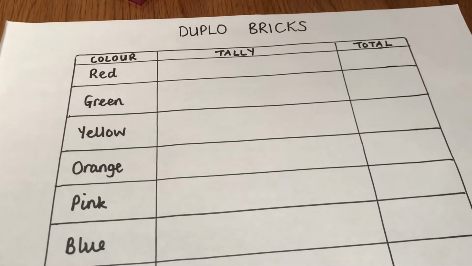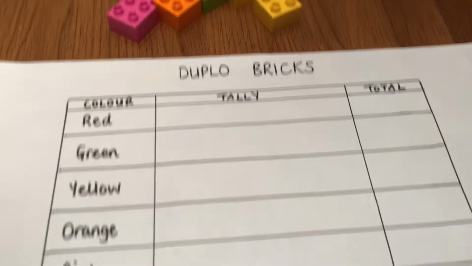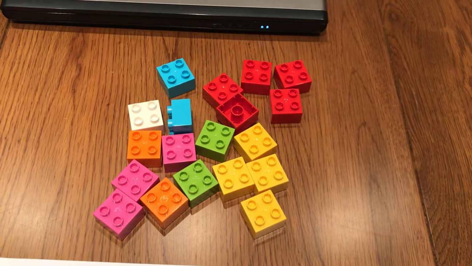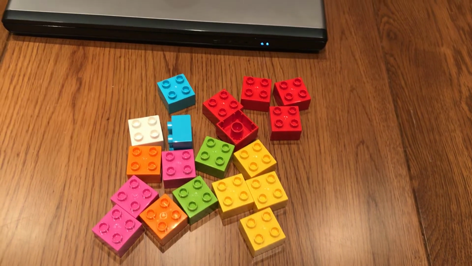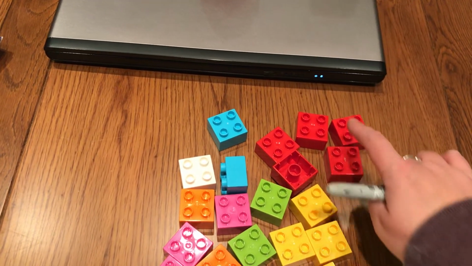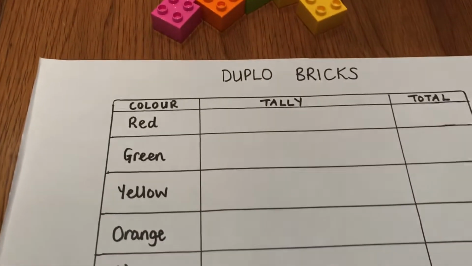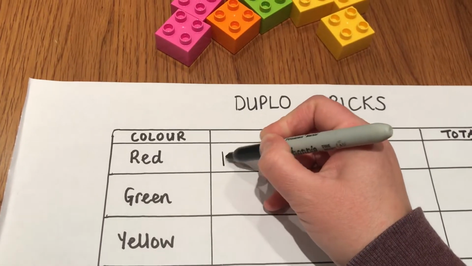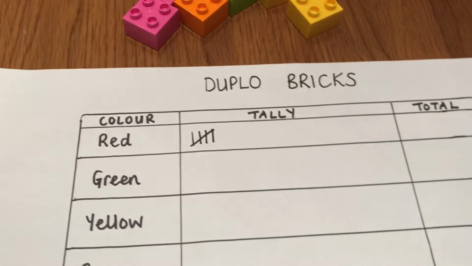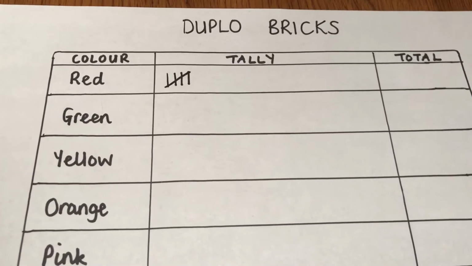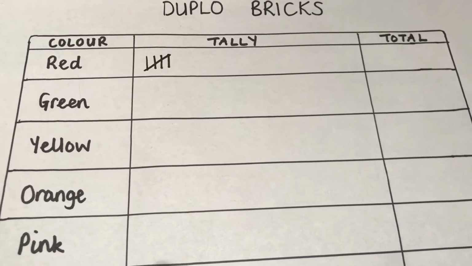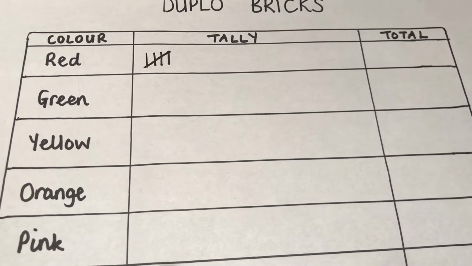The first colour on my tally chart is red. So have a look. How many red Duplo blocks do I have? Let's see. 1, 2, 3, 4, 5. That's correct. So I'm going to do that into my tally. So 1, 2, 3, 4. Number 5 shuts the door. So if you can remember that little rhyme, that's what your tally should look like. So it's 1, 2, 3, 4. Number 5 shuts the door.